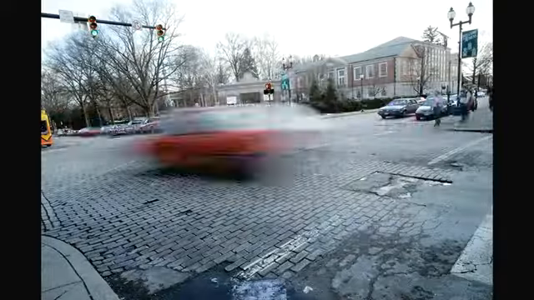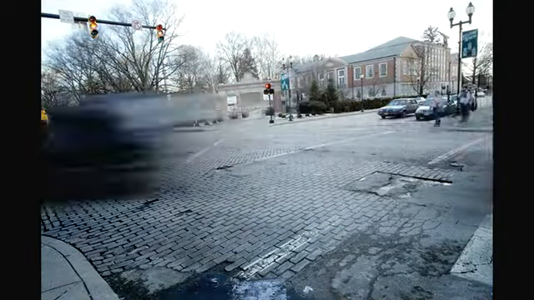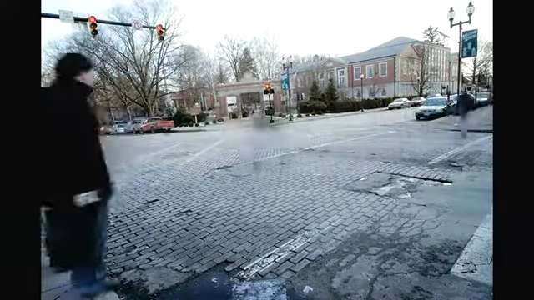In the next example, I dragged my shutter, same interval, I shot it at about 1/2 of a second, and you'll see that they blur and appear to have more speed as they move through the frame.